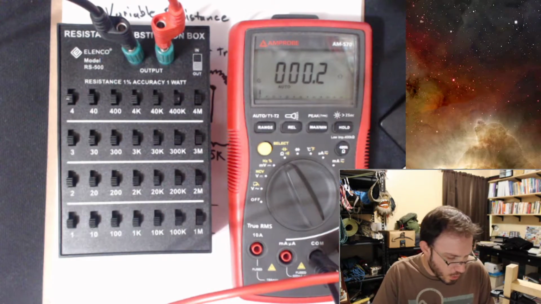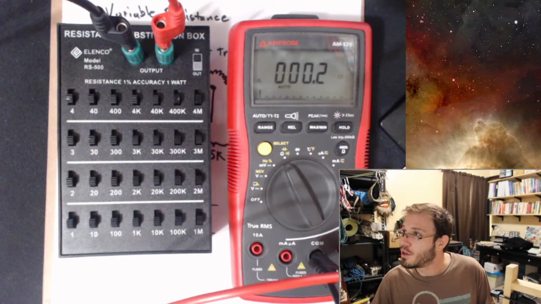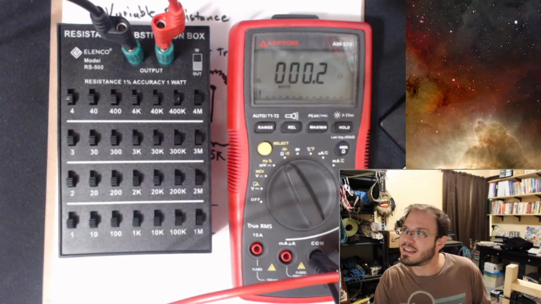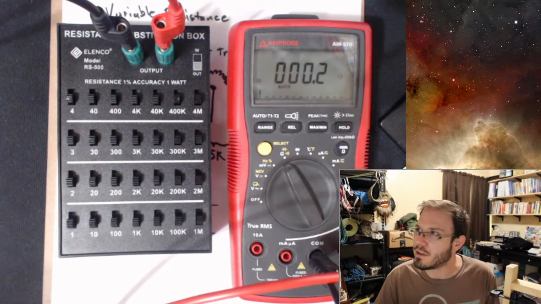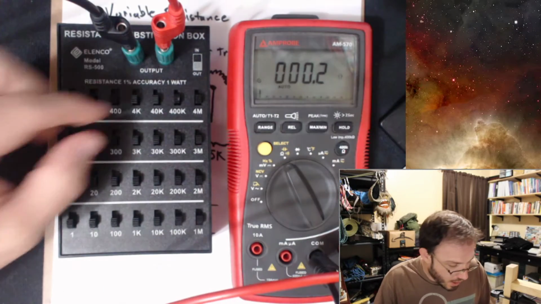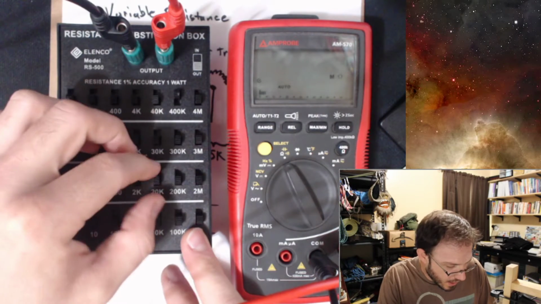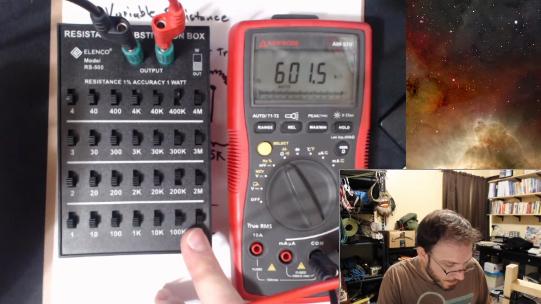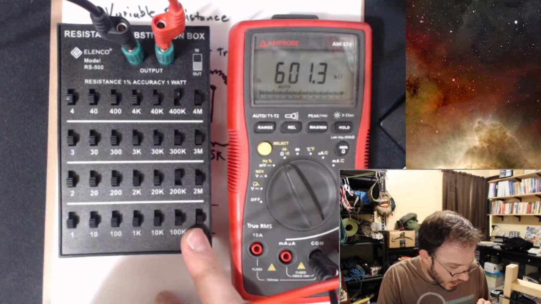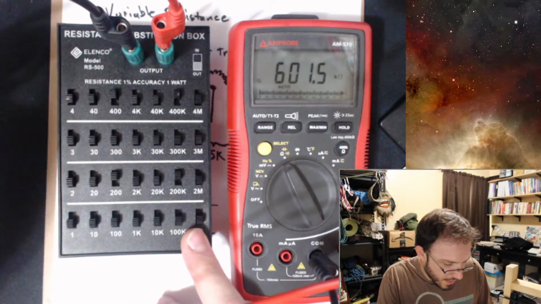If I want the value 666 ohms, similar to the answer that we got from lab, but let's just say it was in K. So 400K, 600K. And then I want 600 ohms. So we do 4, 5, 6 again.